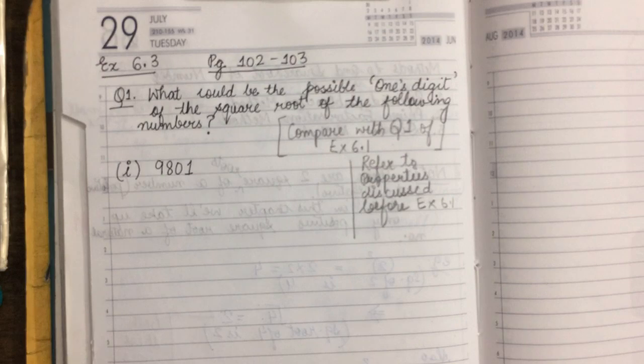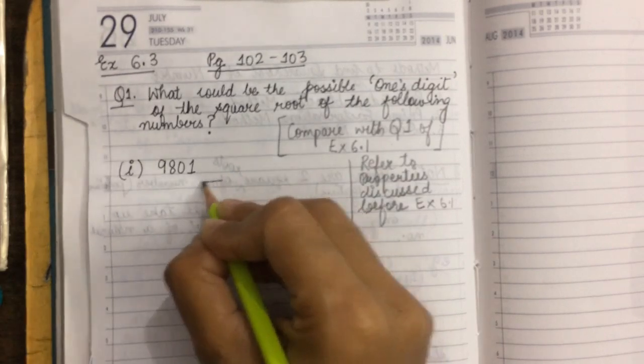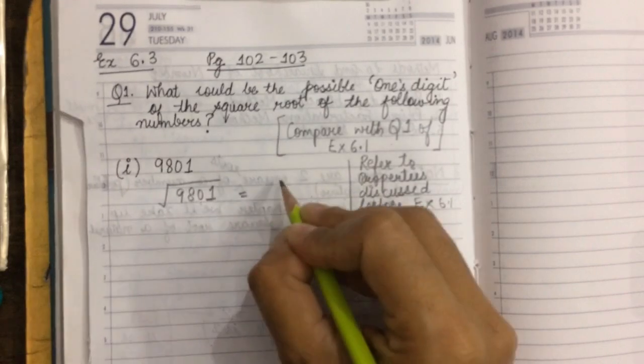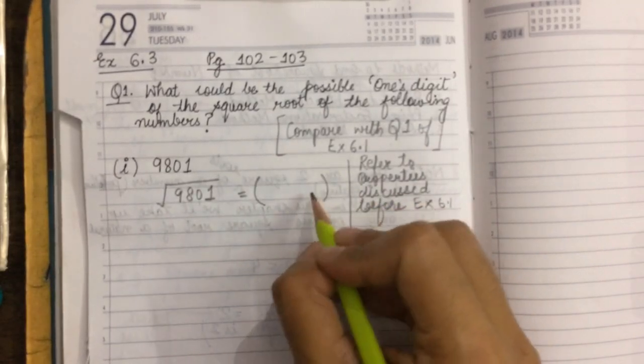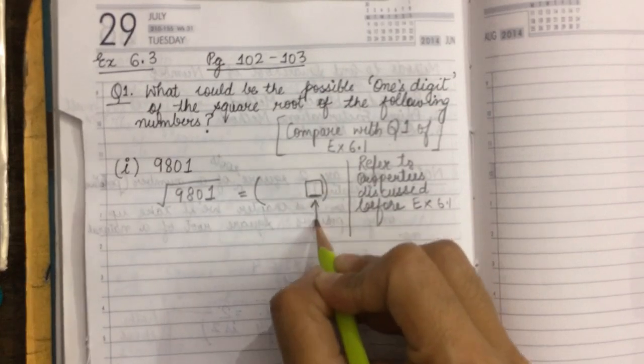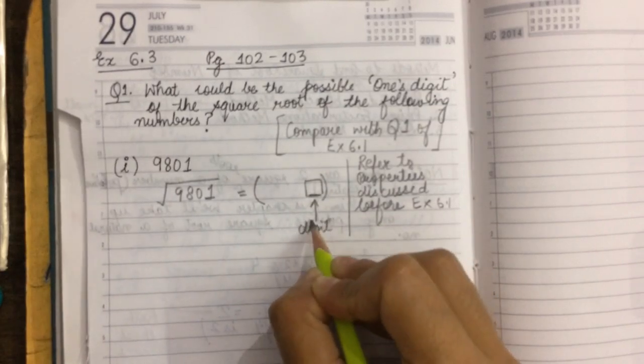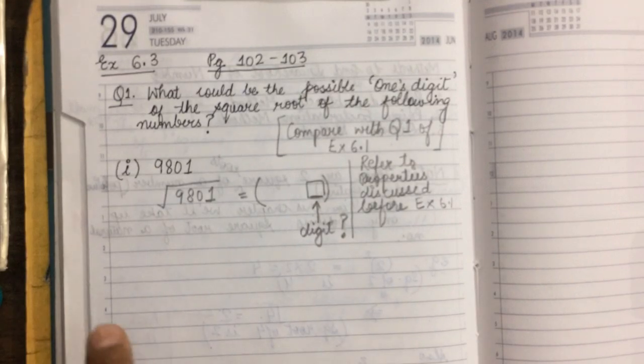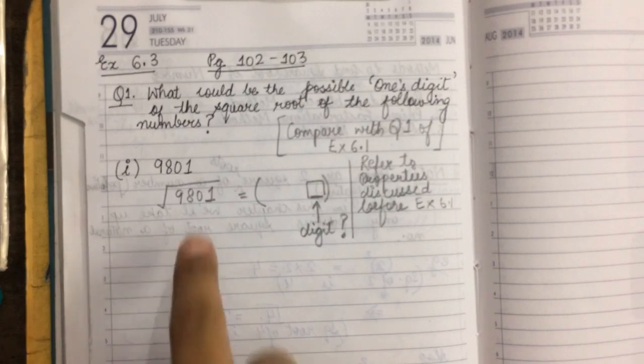The first part that we have is 9801. So simply stating, what we want to know is, if I find out the square root of 9801, I will get an answer. I want to find out what will be the digit at the last place. This is what I want to find out. But I will not be doing it this way. I'm going to do it in the opposite order. I will look at the squares of the numbers which can give me an answer ending with 1.